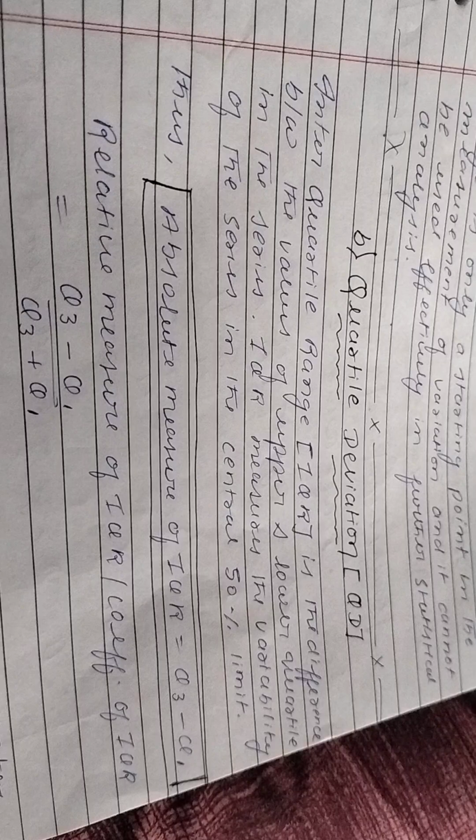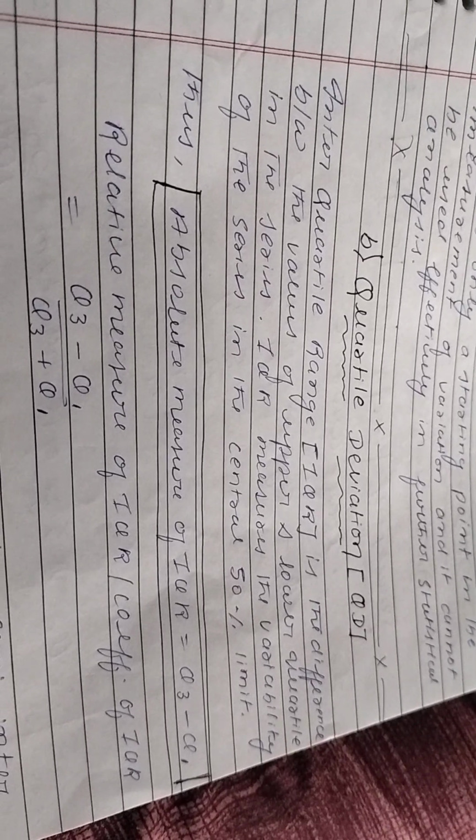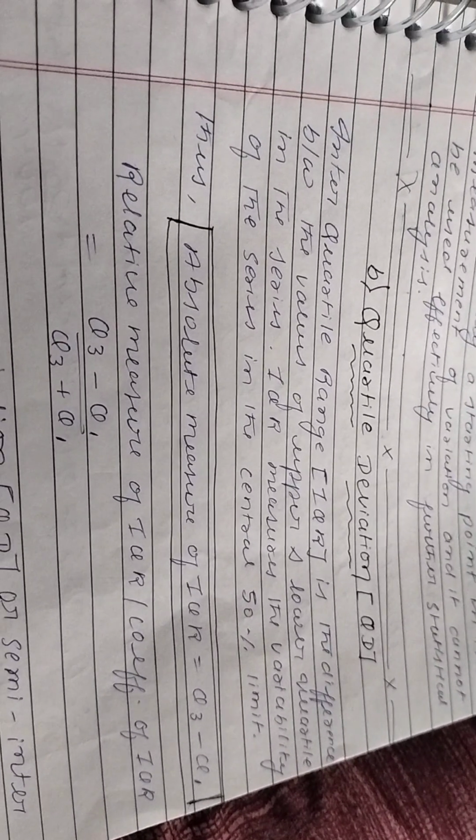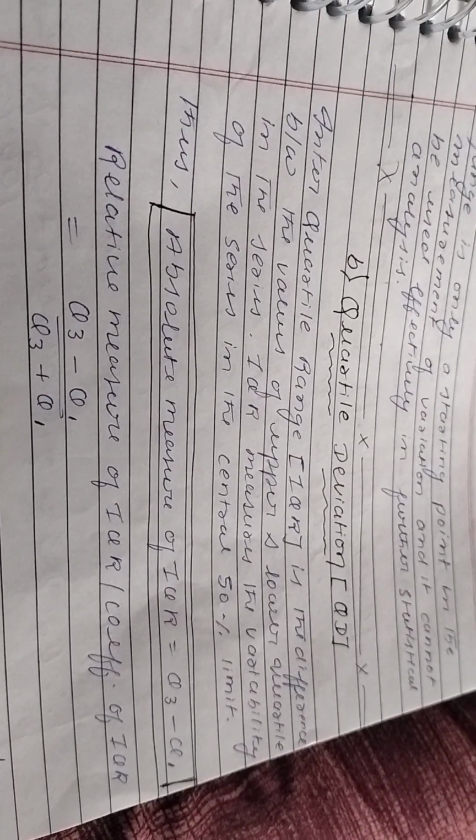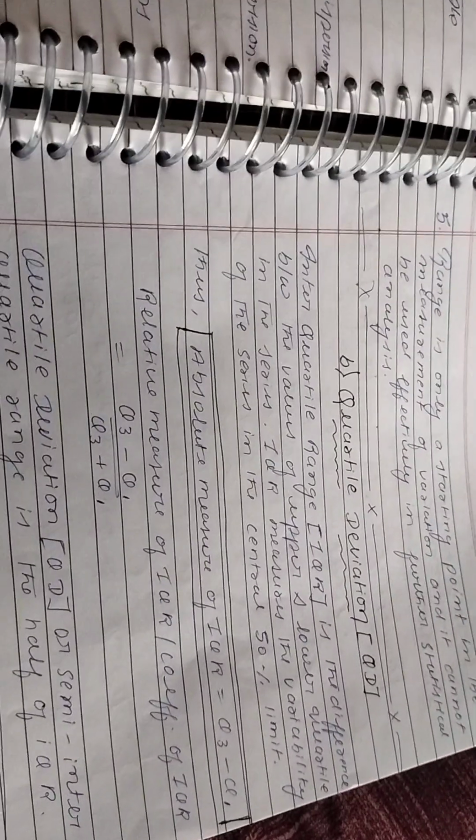Do you know how to calculate the quartiles? To understand this topic, first we will get to know about the quartile.